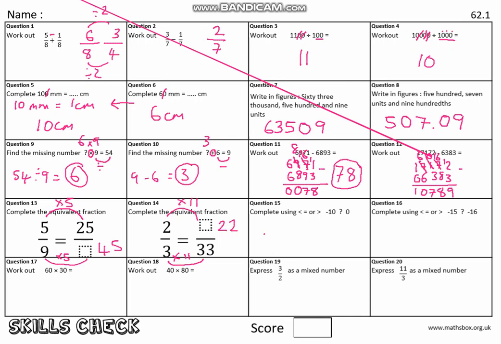Next one then. So we've got minus 10 and we've got 0. And these just tell us which one's bigger. So the end that's open always faces towards the bigger number. So what's bigger? Minus 10 or 0. So with negative numbers, the closer they are to 0, the bigger they are. Okay, so minus 10 on a number line, 0 would be here, and then all the minus numbers would go down to minus 10, then all the positive numbers would go up here, okay? So in this case, our 0 is bigger because it's not negative.